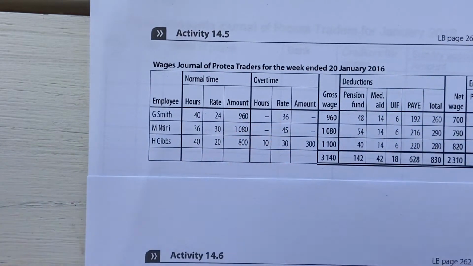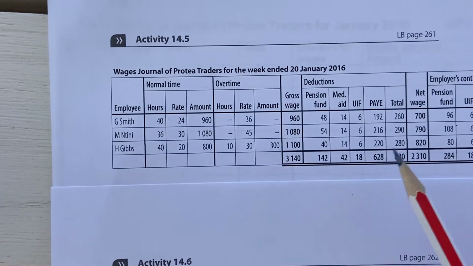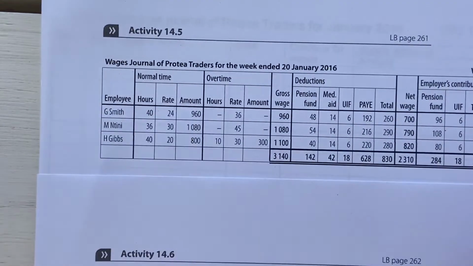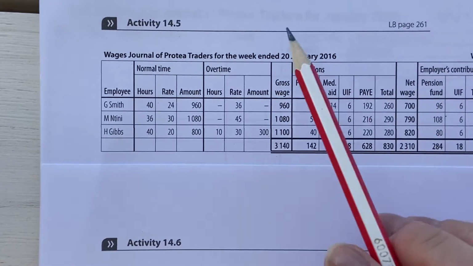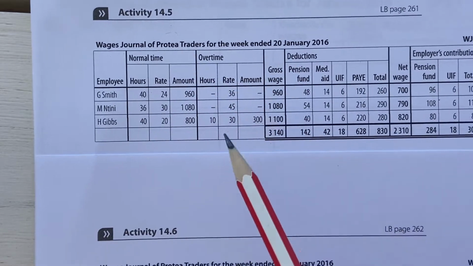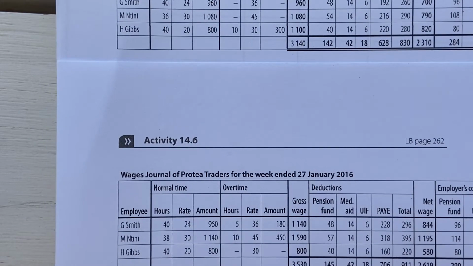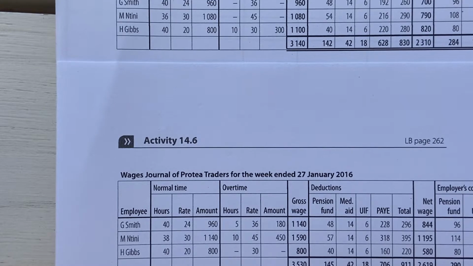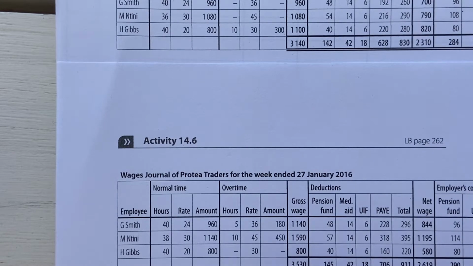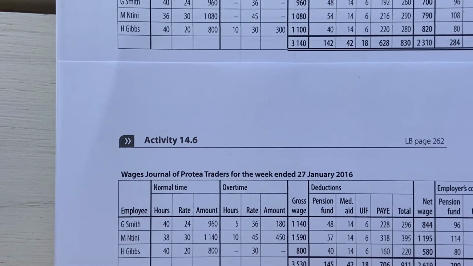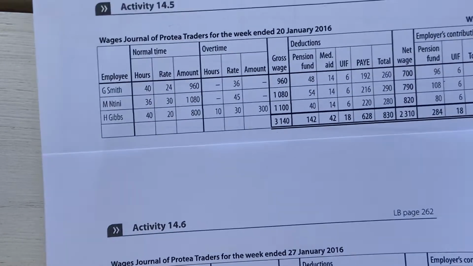And at the end of 20 January and 27 January, those were two exercises that you did. Exercise 14.5 was 20 January and 14.6 was 27th of January. So now you've got your 4 wages journals and you can just start posting. Let's start with the summary on page 277 and start posting that to the general ledger.